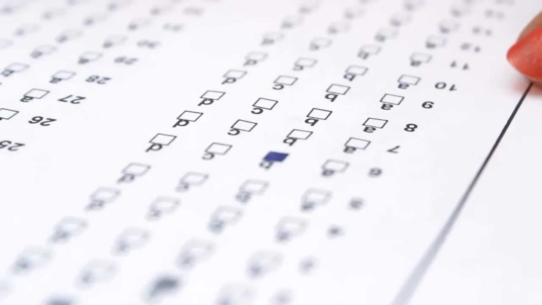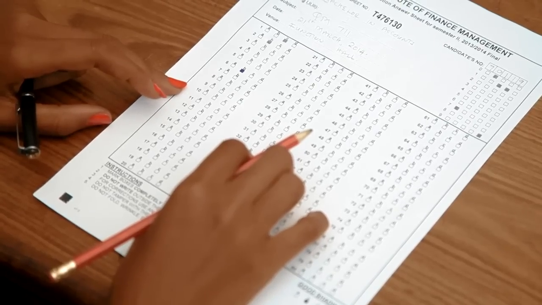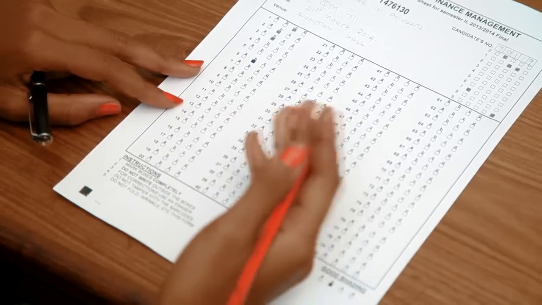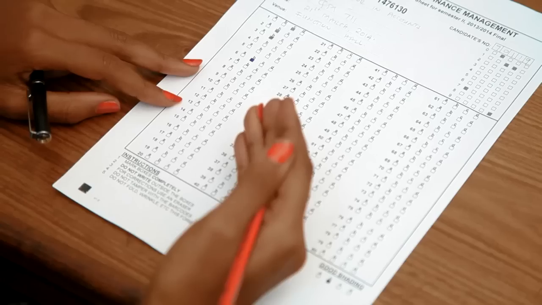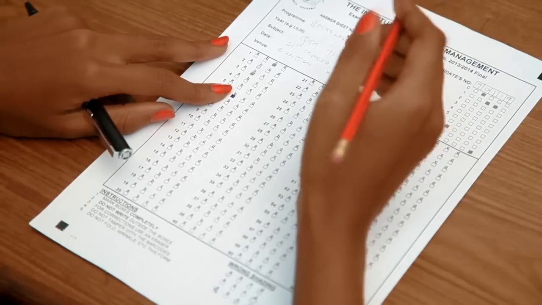How to correct mistakes. If you later realize that you shaded a wrong letter, then simply use an eraser to erase the shaded box if a pencil was used, and then shade the right box. So for instance, you have realized that you have shaded a wrong box, you can use an eraser to erase that shaded box. Like this. Then you shade the right box.